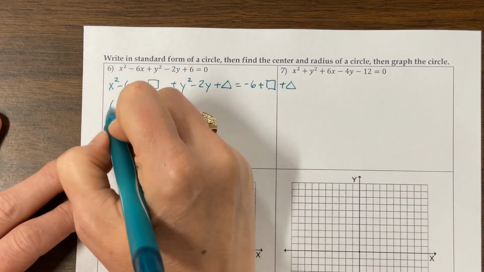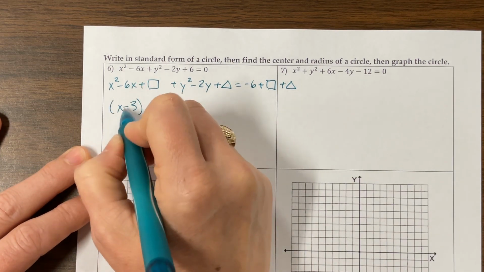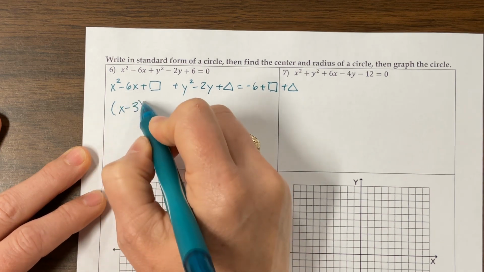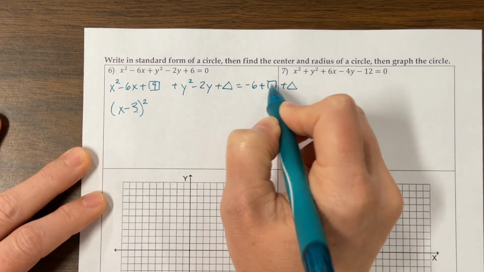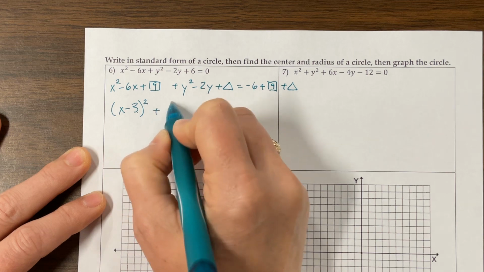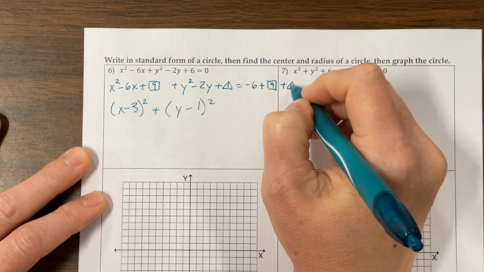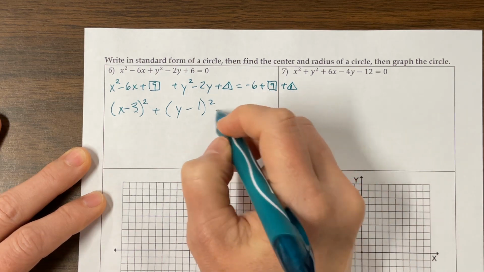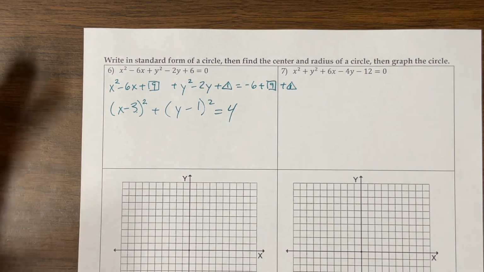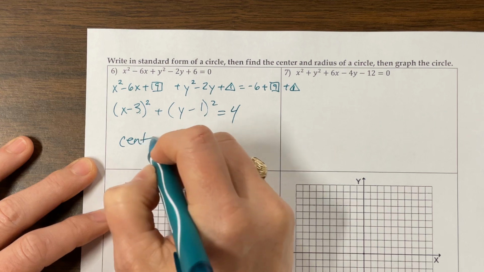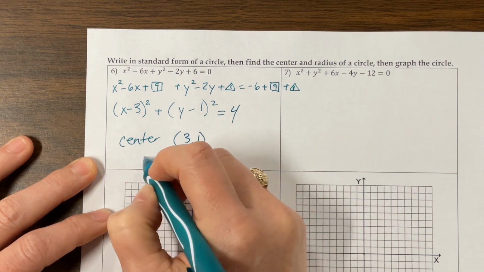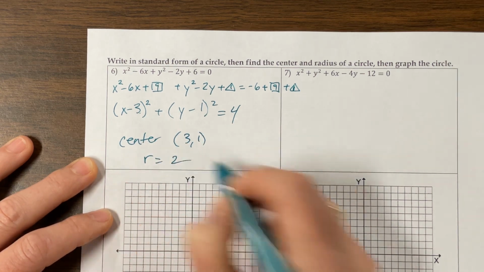Okay, so this part becomes x minus 3. Half of 6 is 3, and it was negative. 3 squared gives me a 9 in my box. And then plus y minus half of 2 is 1. 1 squared gives me a 1 in my triangle. I see 10 minus 6 is equal to 4. So now my center is at 3, 1, and my radius is the square root of that, which is 2.